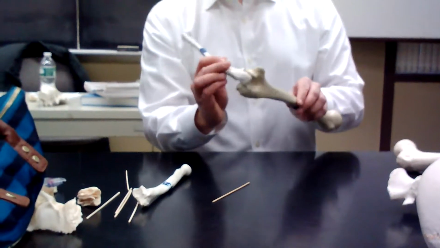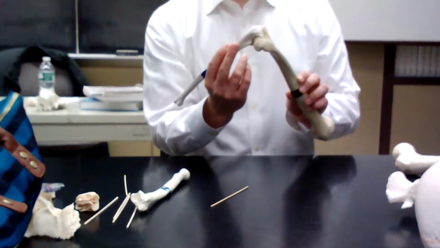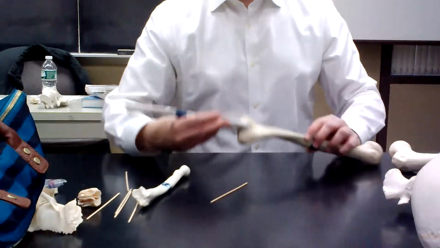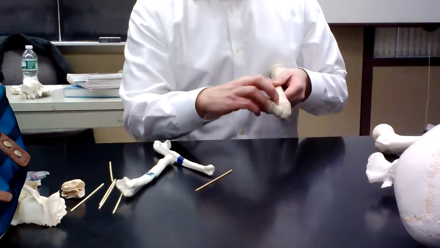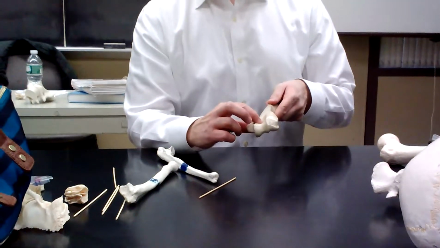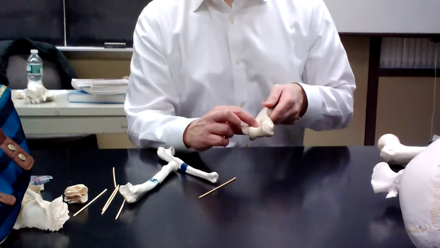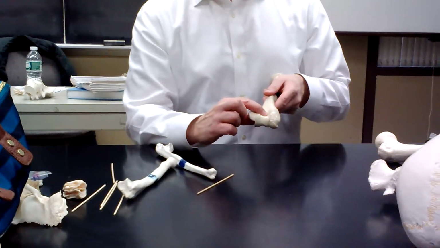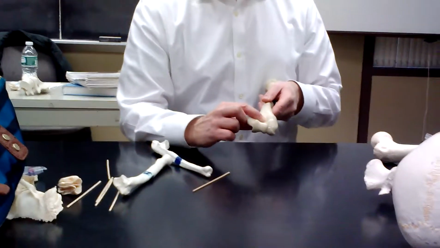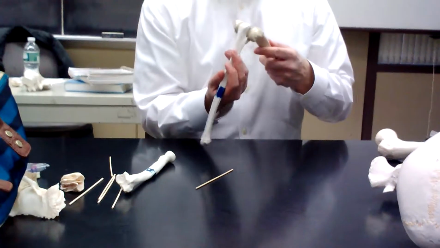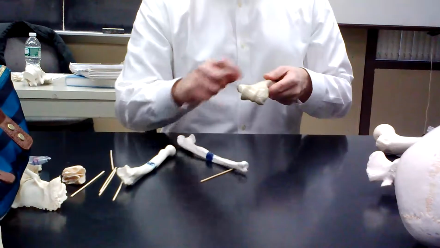If I articulate the two of these together and go posteriorly, notice how the olecranon goes inside this little depression here. And the word for depression is what? Fossa. Good. So this right here is called the olecranon fossa. Does that make sense? So the olecranon process goes into the olecranon fossa.